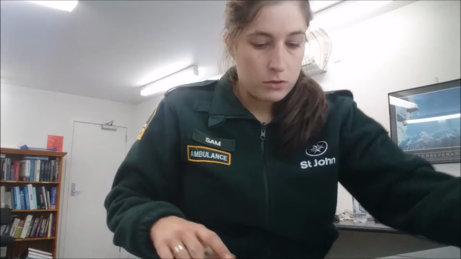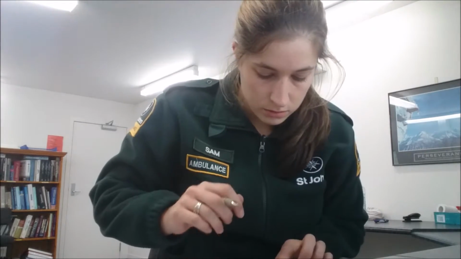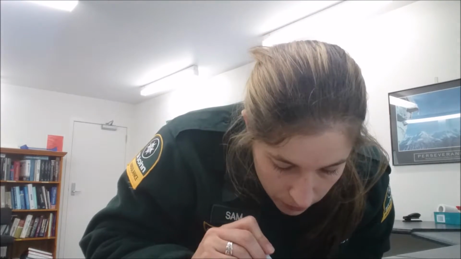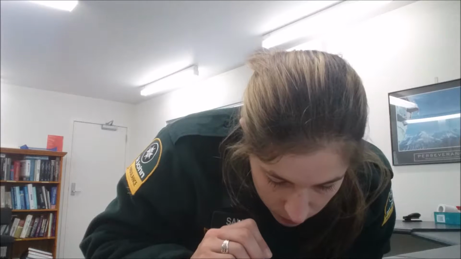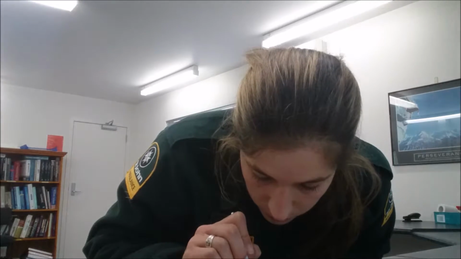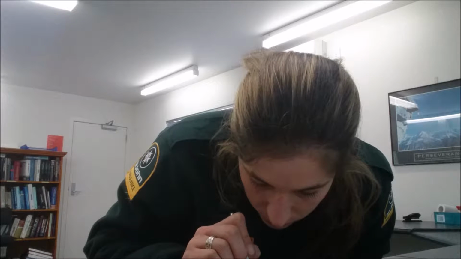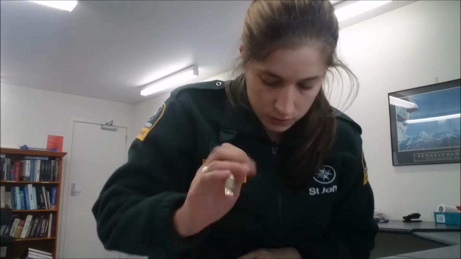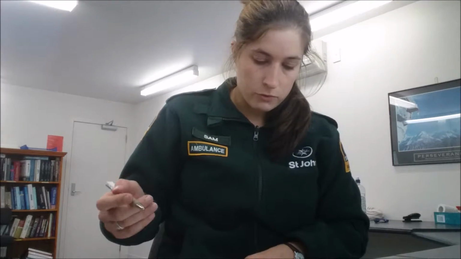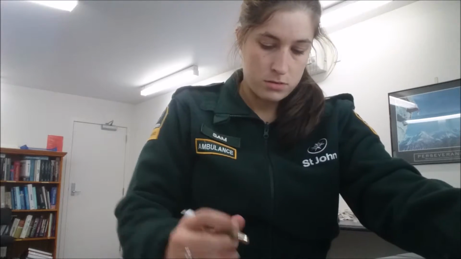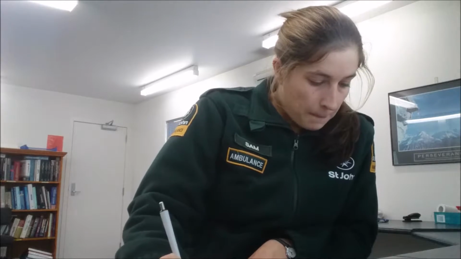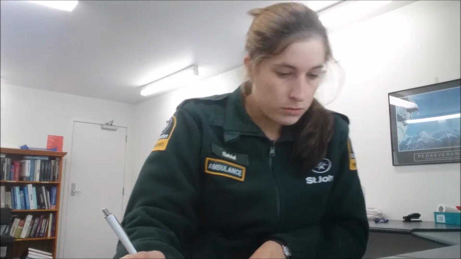And I can use the 1500 method. So we'll go 1500 divided by how many small boxes between the R waves. We've got 5, 10, 15, 16, 17, 18. So a rate of about 83. And it's regular.